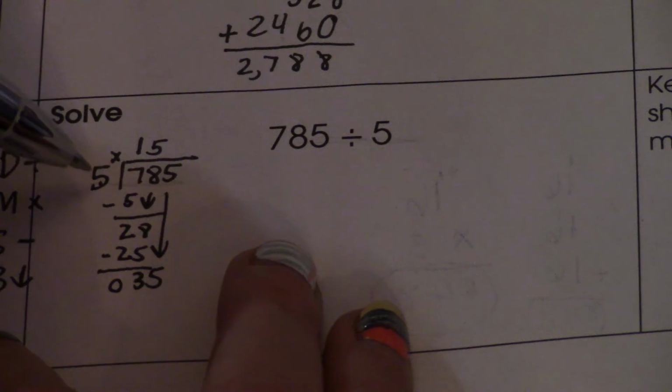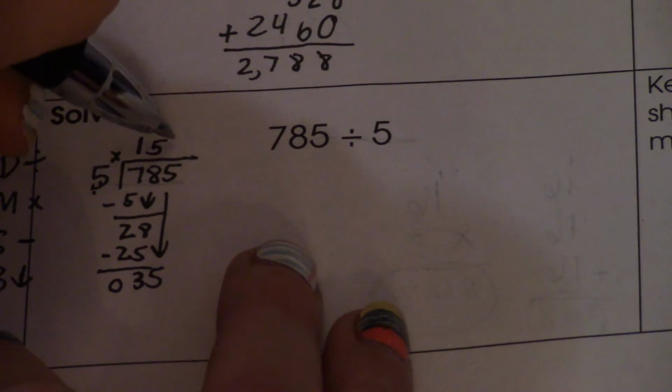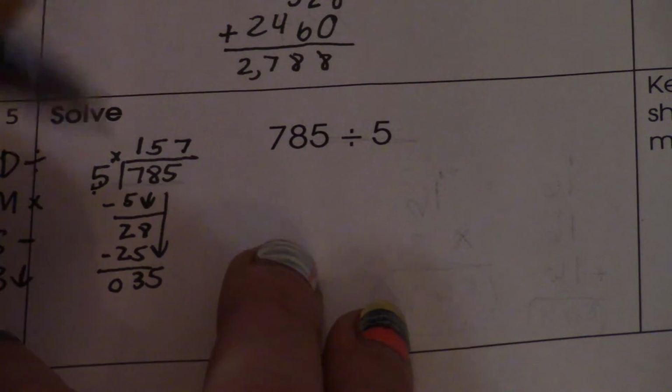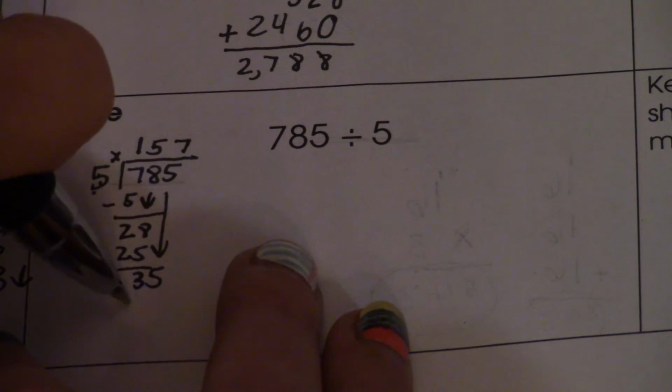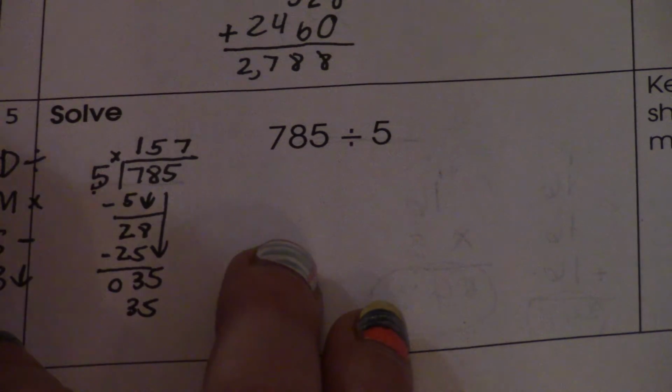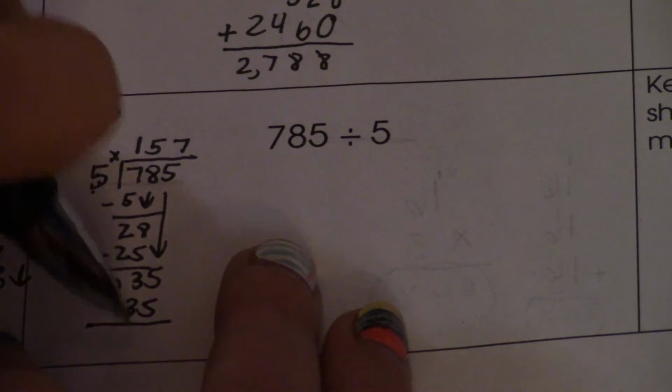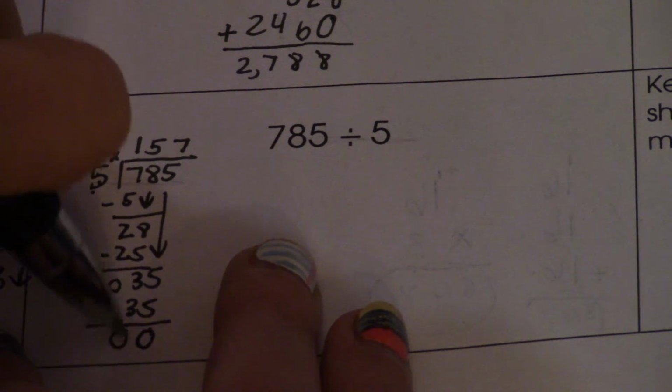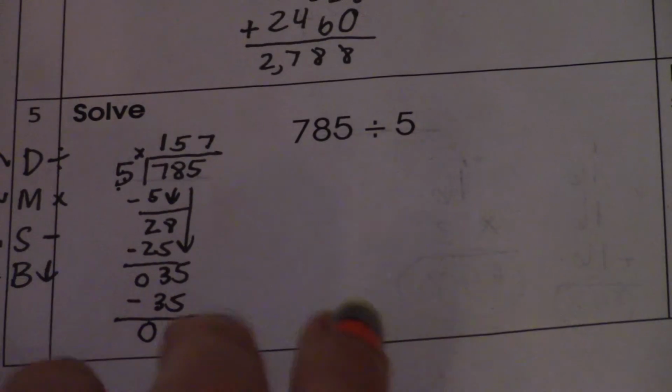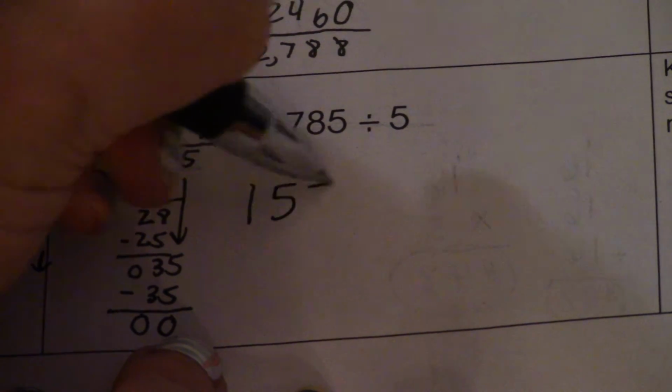And I'm going to see how many times can 5 go into 35? 7. 5 times 7 is 35. I'm going to subtract. 35 minus 35 is 0. And I have nothing left to bring down. So my answer is 157.